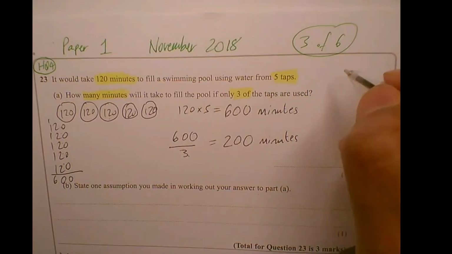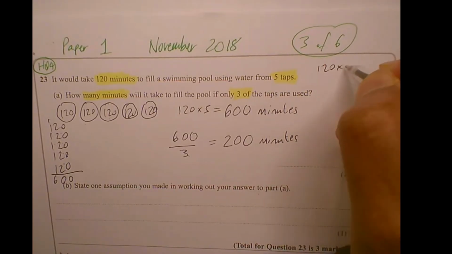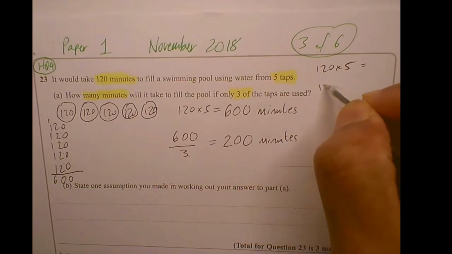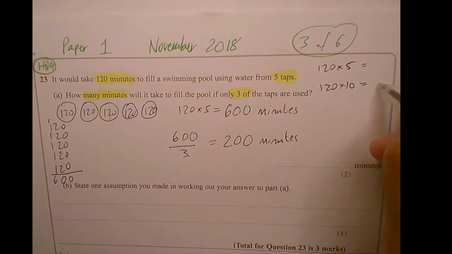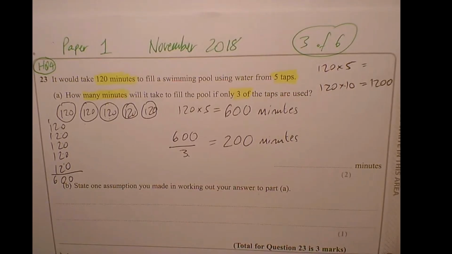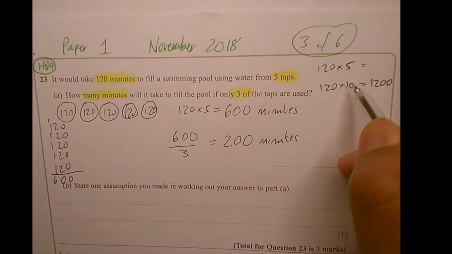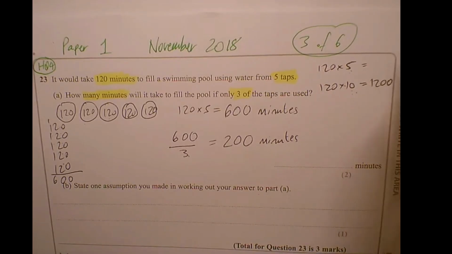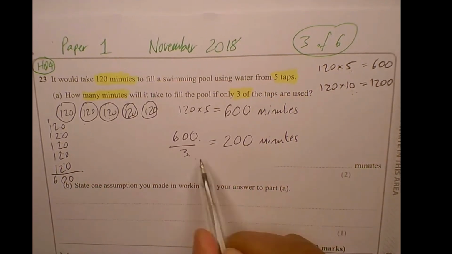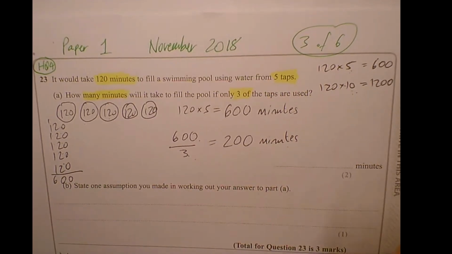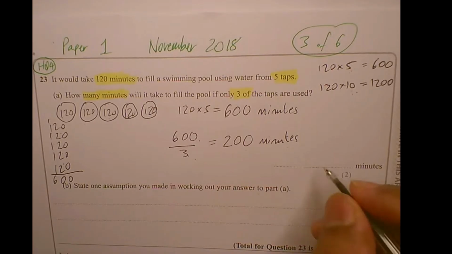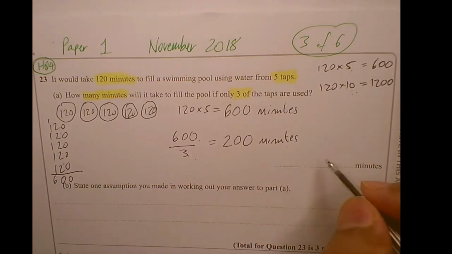Another way of working out this calculation, 120 times 5. I could do 120 times 10. So I can just add a 0, 120 and a 0. And then 5 is half of 10. So I can just half 1200. Half of 1200 is 600. So that's how I would work this out without a calculator. My apologies there, not sure what happened. So 600 divided by 3 gives us 200 minutes. So that's how many minutes it would take for me to fill it up with 3 taps.